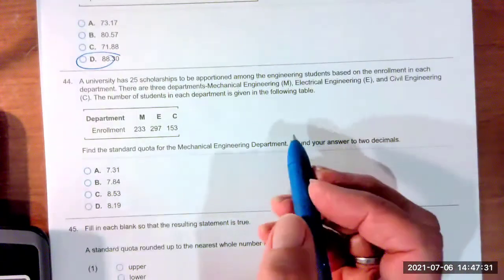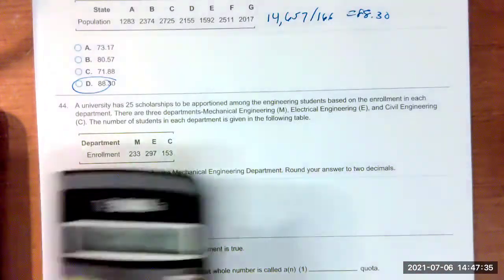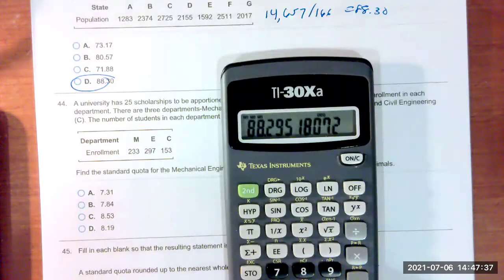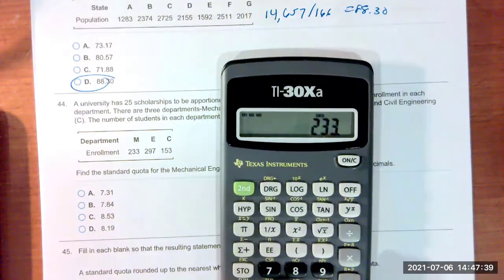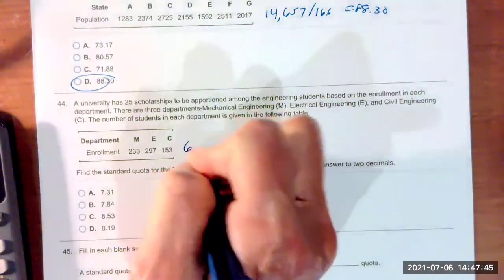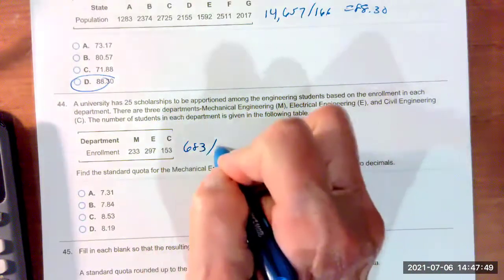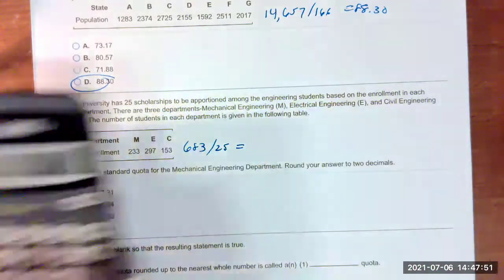And now we want to find a standard quota on this problem. So the first thing I have to do is find the standard divisor. So I need the total enrollment. So 233 plus 297 plus 153, and I get 683. And then I need to divide that by the number of scholarships, which is 25.